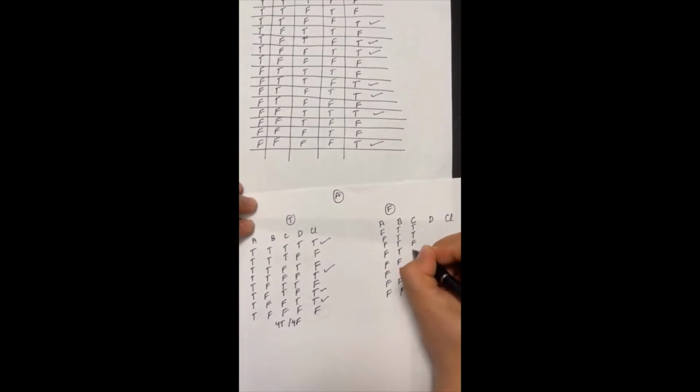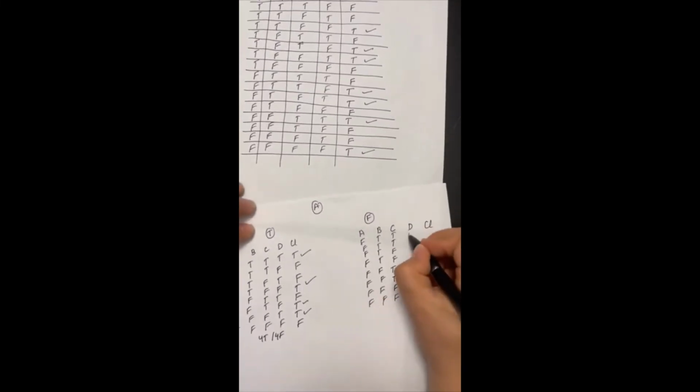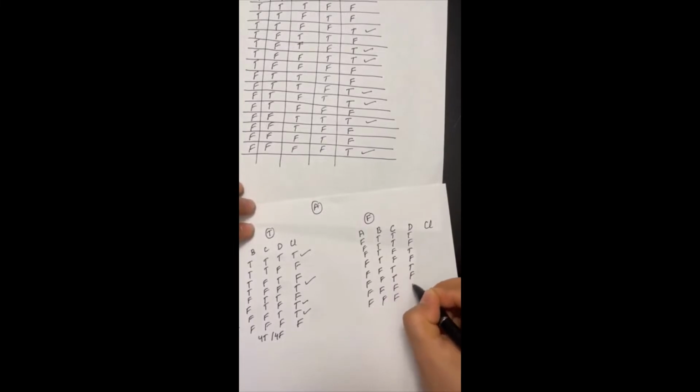True, false, true, false. This will be true, false, true, false. Now this will be false. True will be false. False, true, false will be true. False, true, FT will be true.